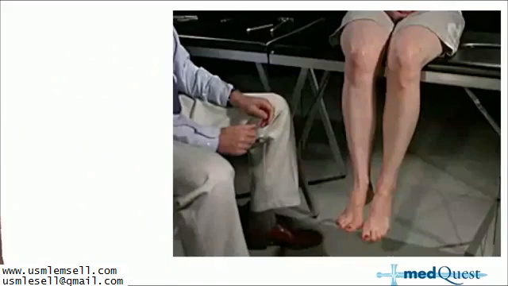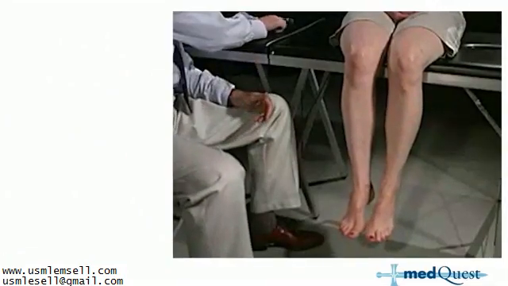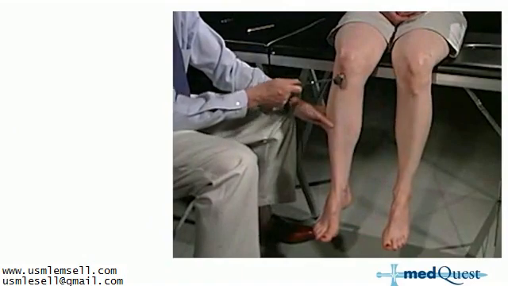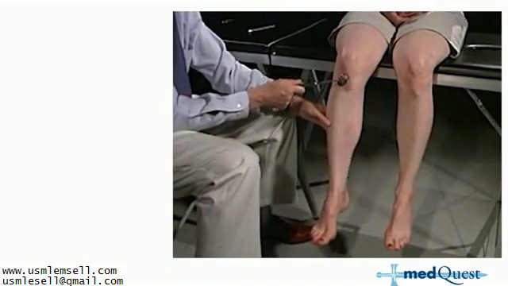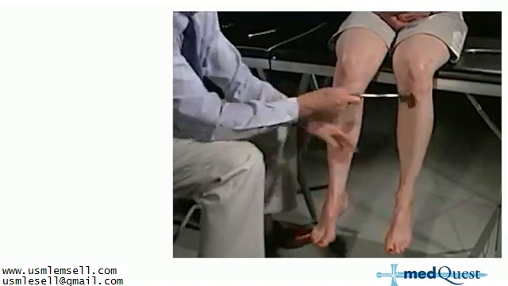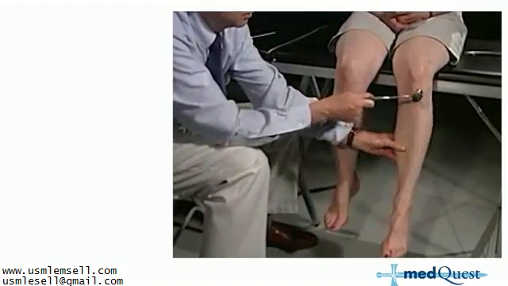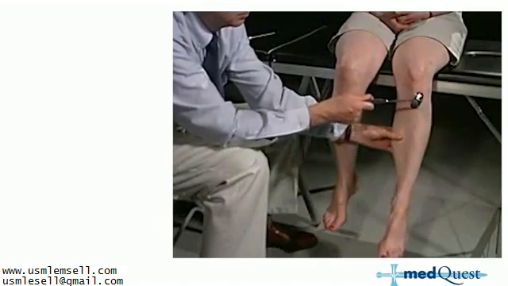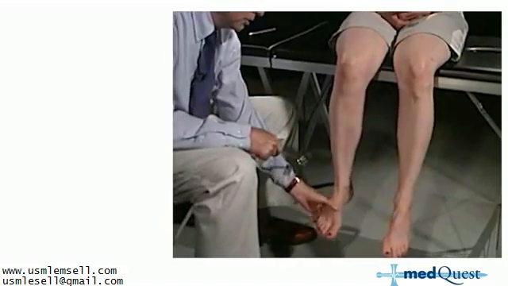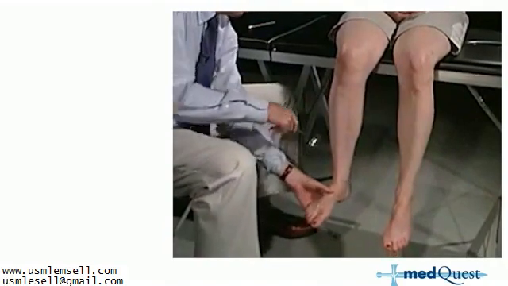What do we got? We're now going to test reflexes and start with the knee jerk. Just relax totally. Here to the other side. Good. And we're going to now test the ankle jerks. Just relax. Just totally relax. To position it.